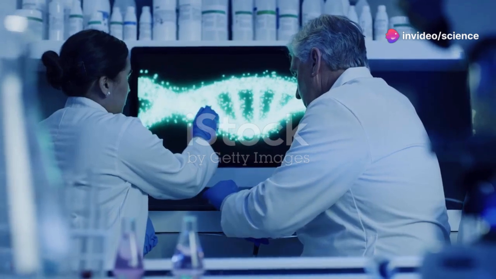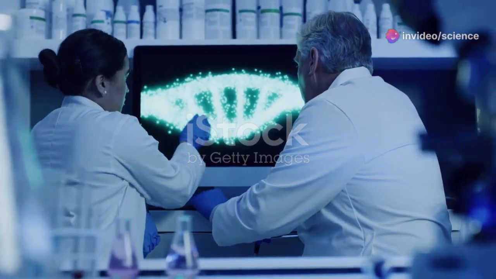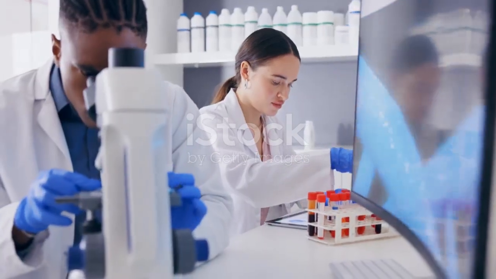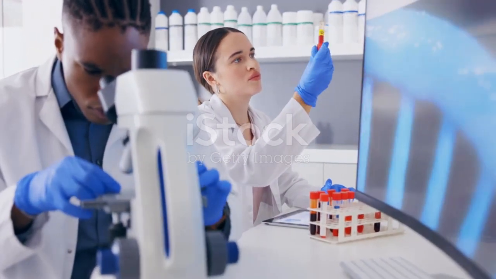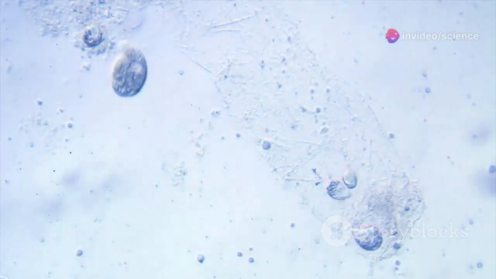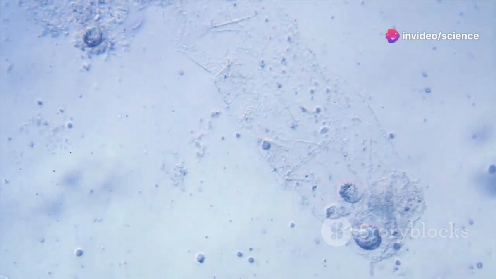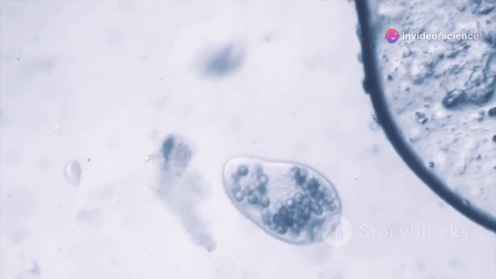Acetylation plays a crucial role in regulating gene expression, influencing a wide range of cellular processes, including development, differentiation, and disease. Dysregulation of acetylation is implicated in cancer and other diseases, highlighting its importance in maintaining cellular balance.